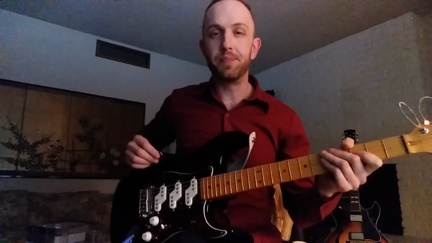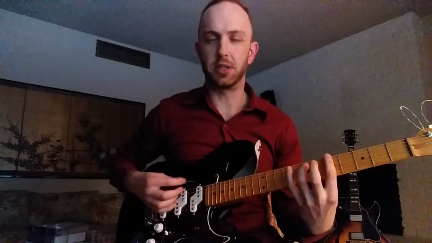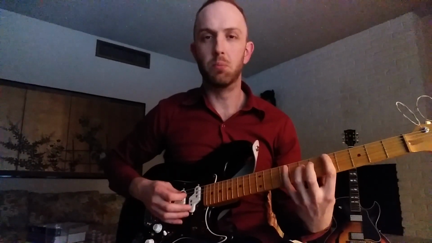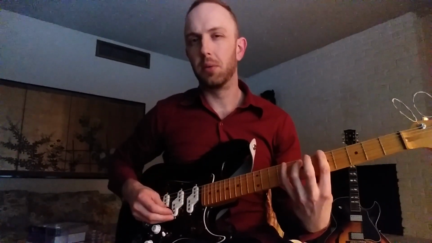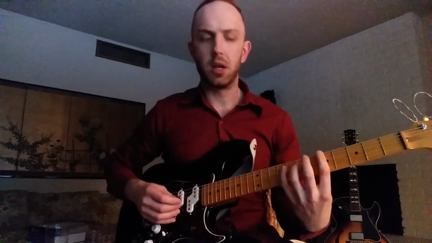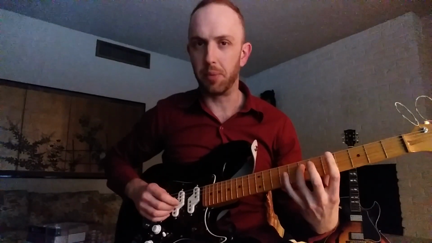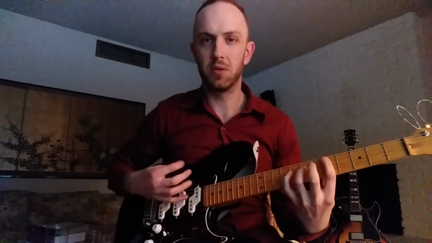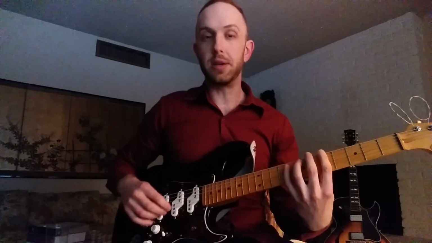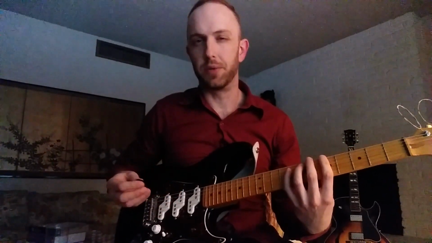So parallel motion is what most guitar players are familiar with, which is just taking, for instance, a power chord and then moving that to another power chord. So by keeping the shape the same, the notes are moving with the same distance. So like this note is going up a fourth, and then this note is going up a fourth. So that would be parallel motion.